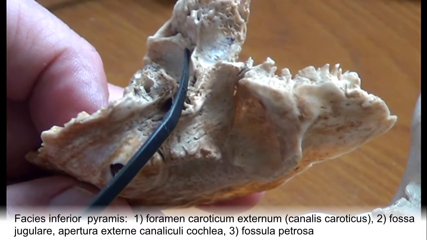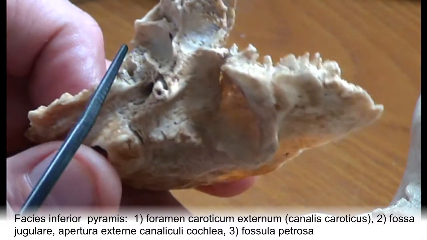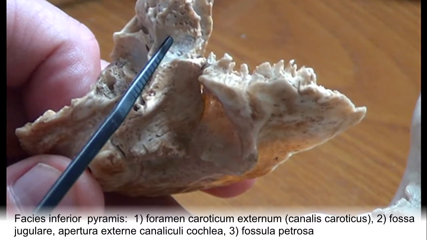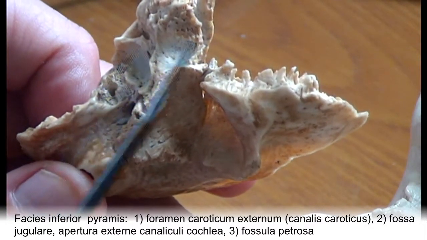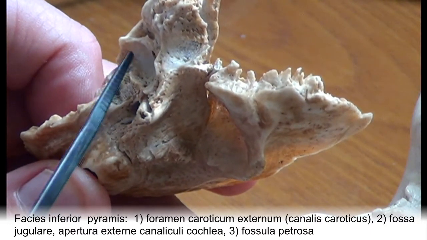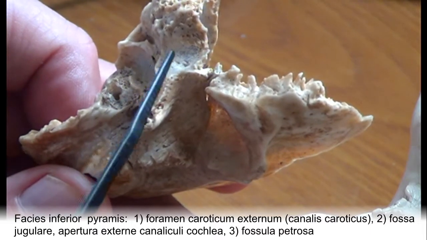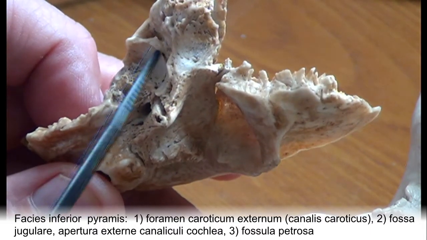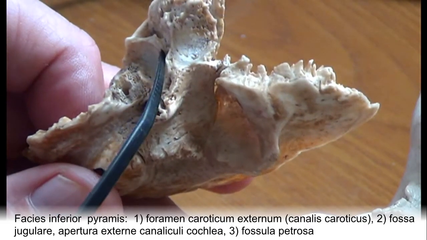How can we find it? It's located between two structures, between fossa jugularis and foramen caroticum externum. So to find it, we shall know these two adjacent structures. So here it is, fossula petrosa.